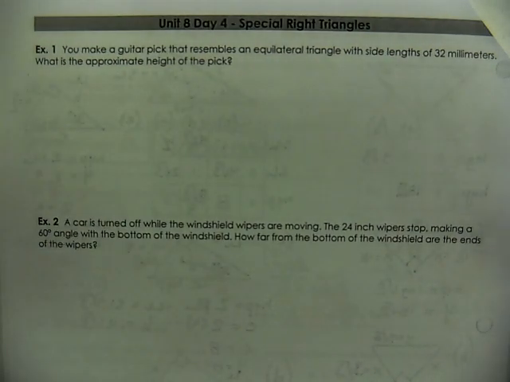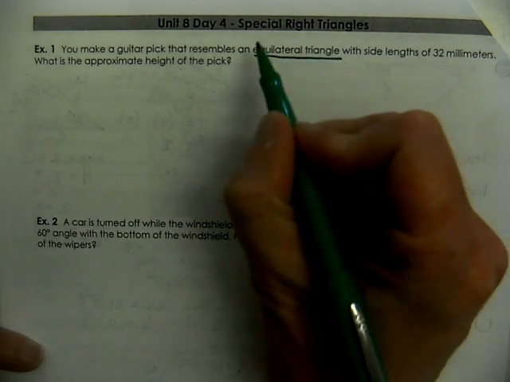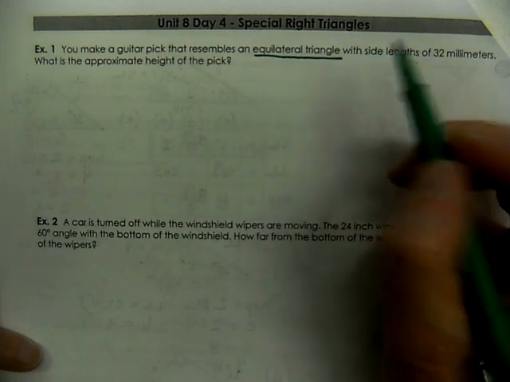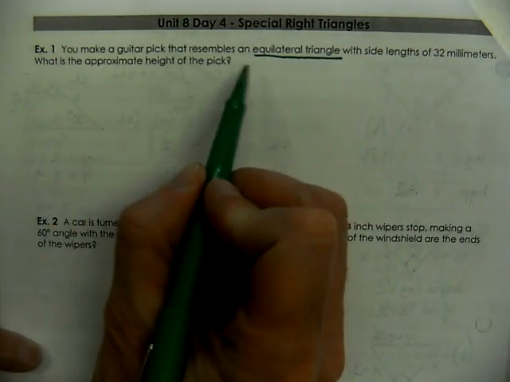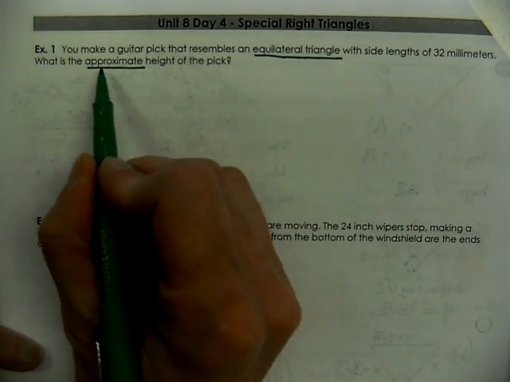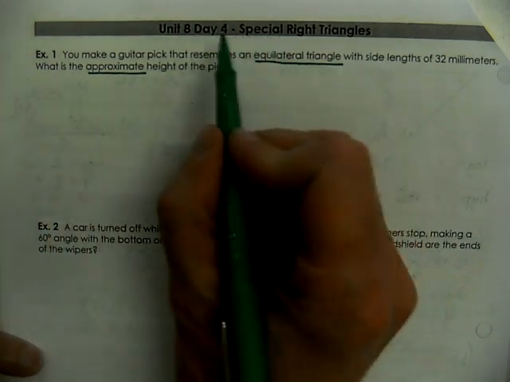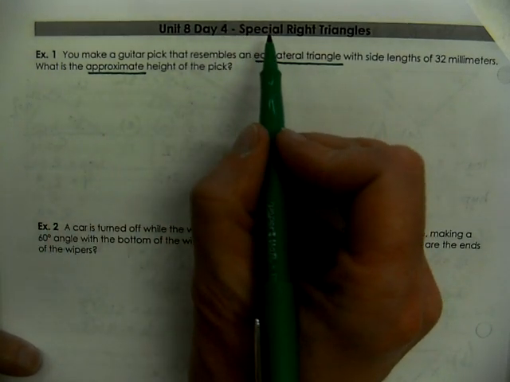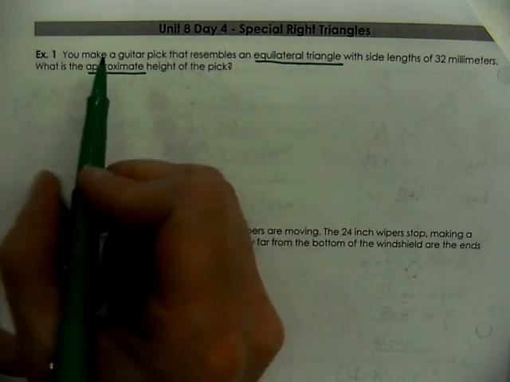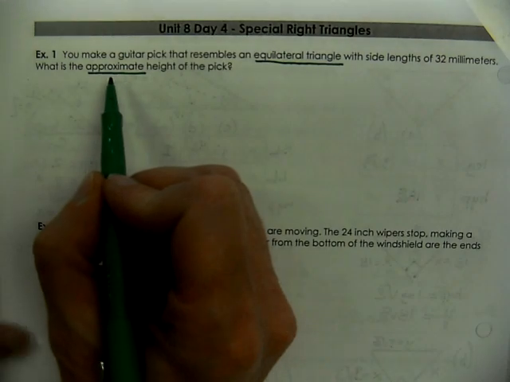All right, so example number 1, you make a guitar pick that resembles an equilateral triangle. So there's some vocabulary that will help guide us in our picture, with side lengths of 32 millimeters. And the question is, what is the approximate height? So approximate means we want a decimal value, even though typically with special right triangles we only want the exact value. We'll still use that as an answer. Because it's a story problem, occasionally we'll dip into decimal values for answers.